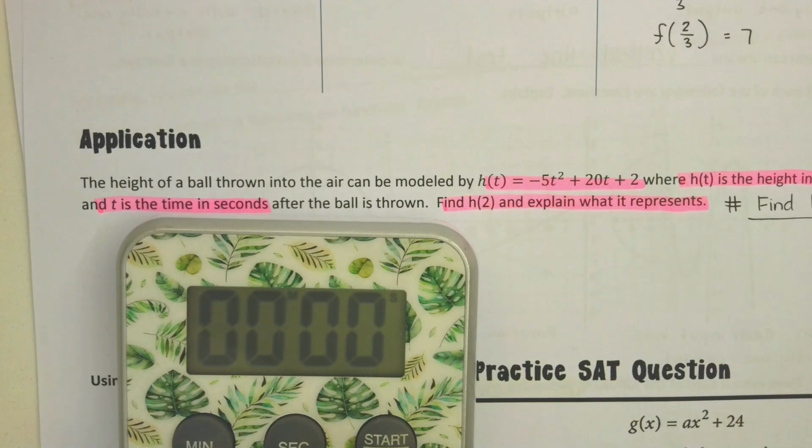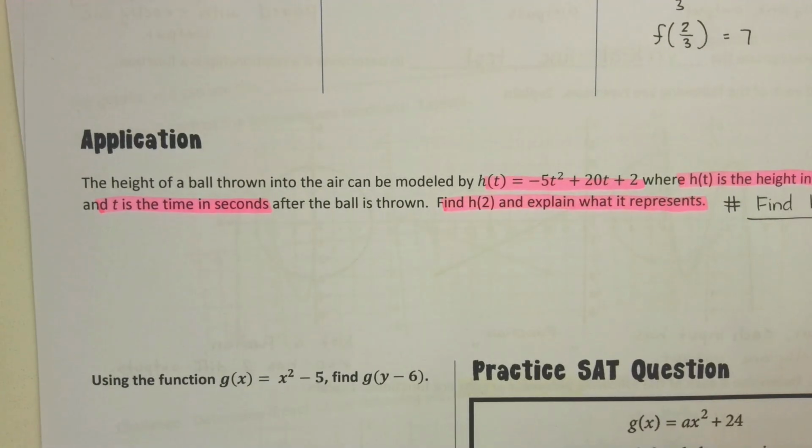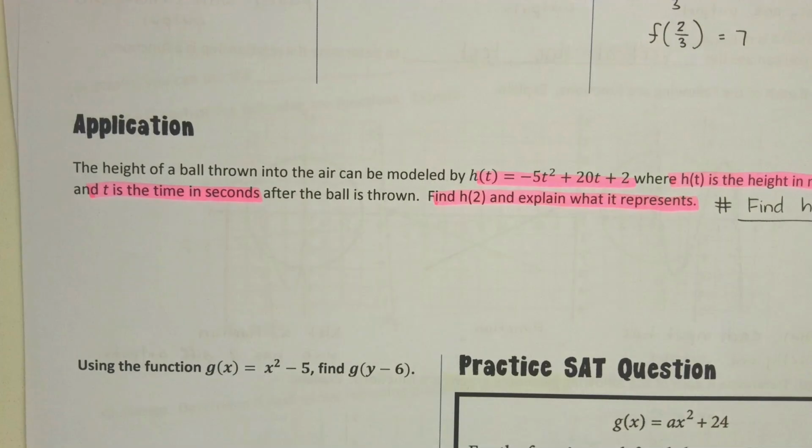All right, let's throw it up on a whiteboard. See if we are able to get it. Very good. H of 2 is 22. H of 2 is 22.